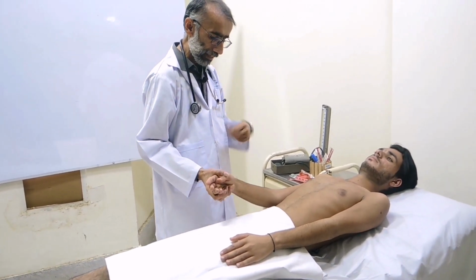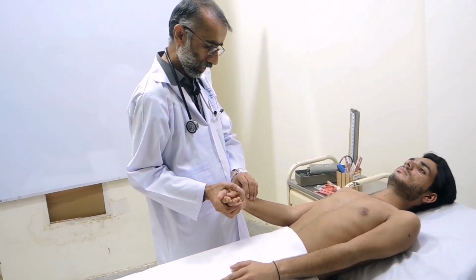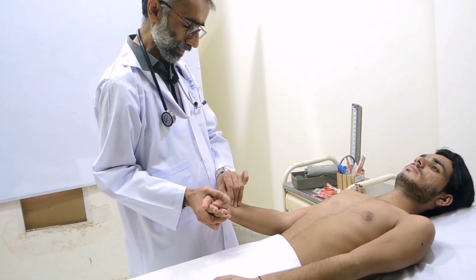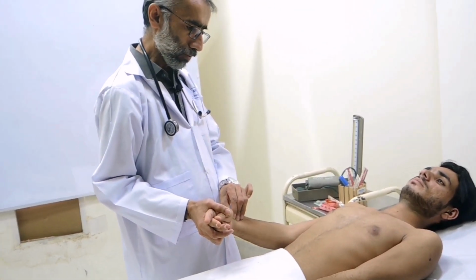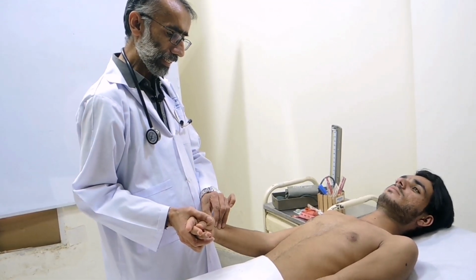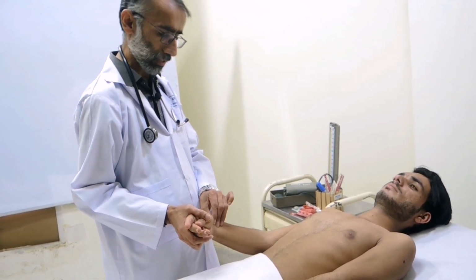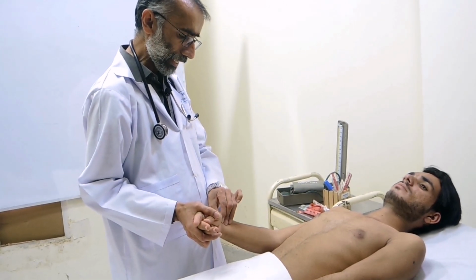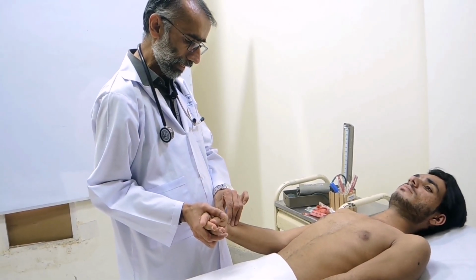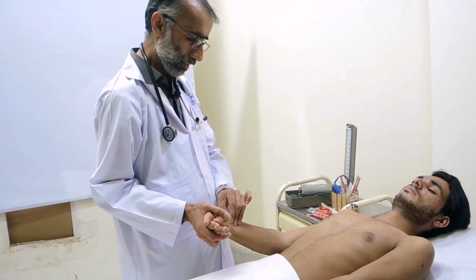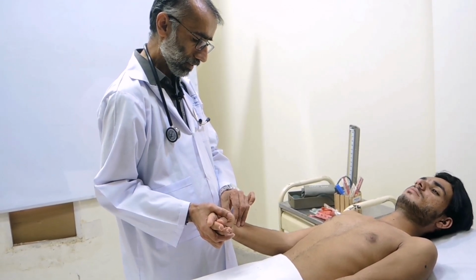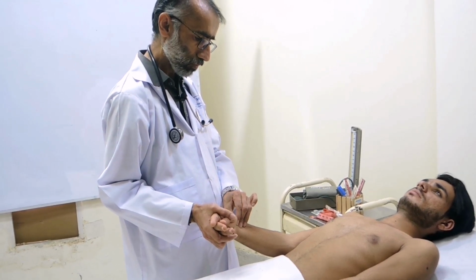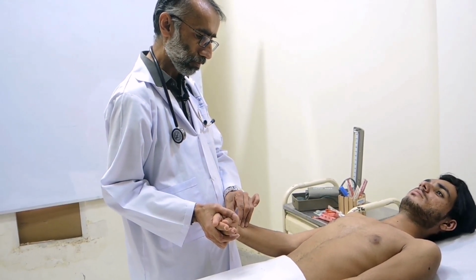Now assess the radial pulse for tachycardia and its bounding character. Bounding pulse can occur in case of CO2 retention. Palpate the radial pulse against the edge of the radius for 15 seconds and multiply it by 4.